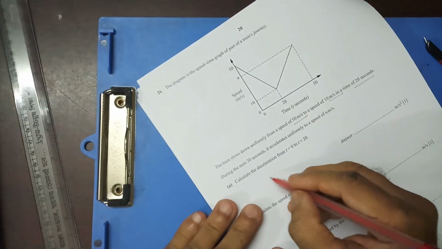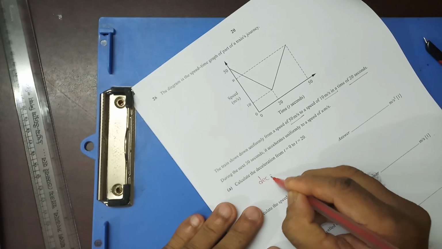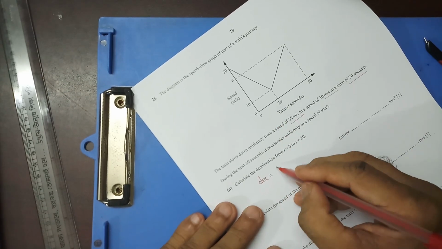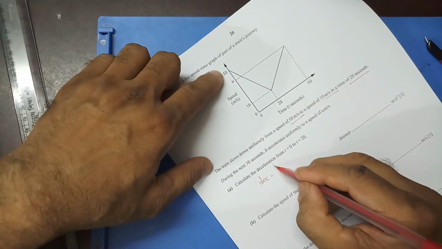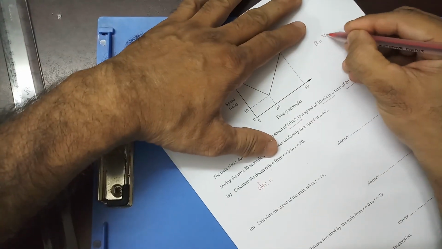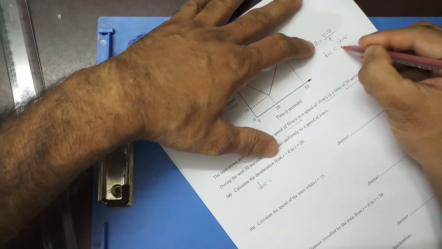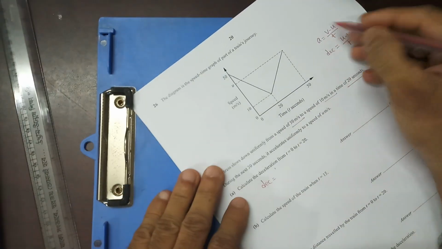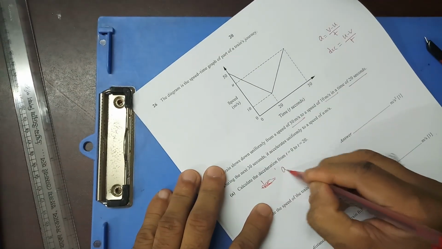So deceleration is negative acceleration. For acceleration we can go v minus u divided by t, and for deceleration we can go u minus v divided by t. Okay, it doesn't matter, you can use either one. Let me use this one. I'll just show you what I mean.